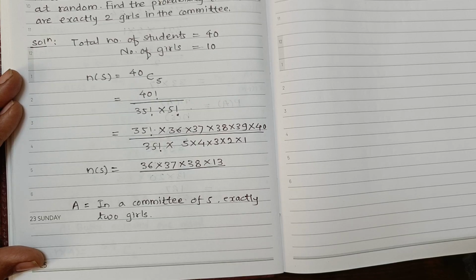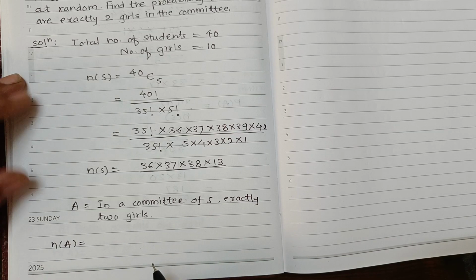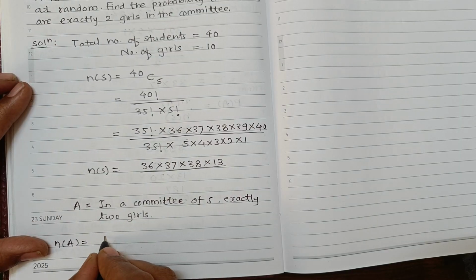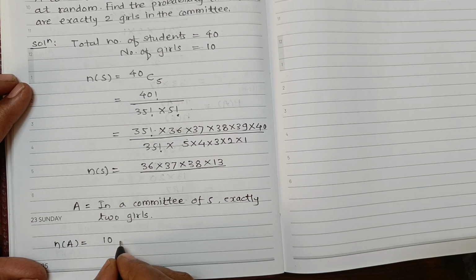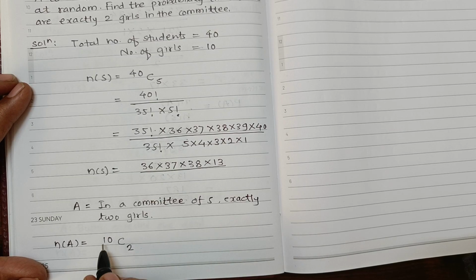Okay, now n(A) is equal to, total number of girls are 10. We are selecting 2 girls, therefore 10C2.